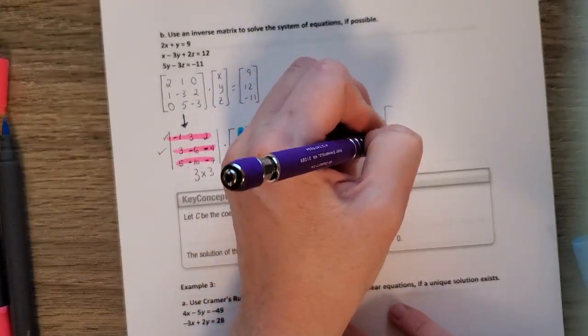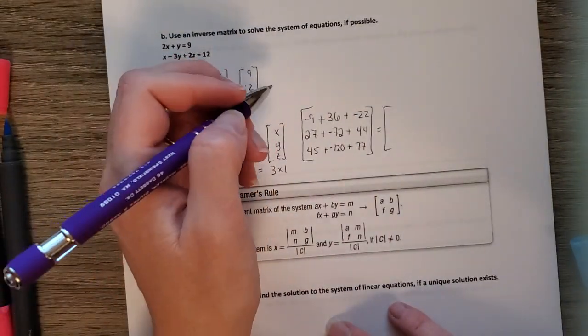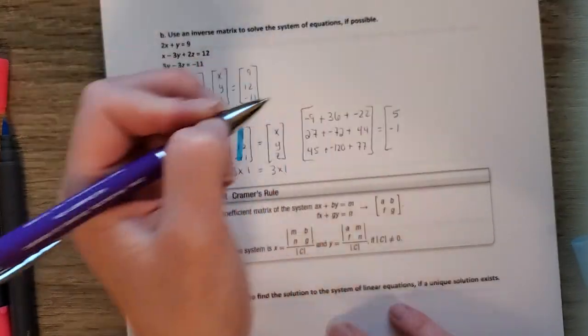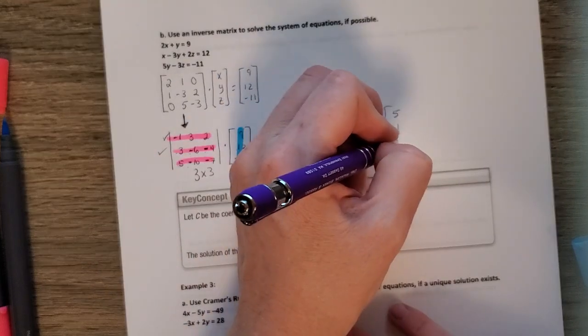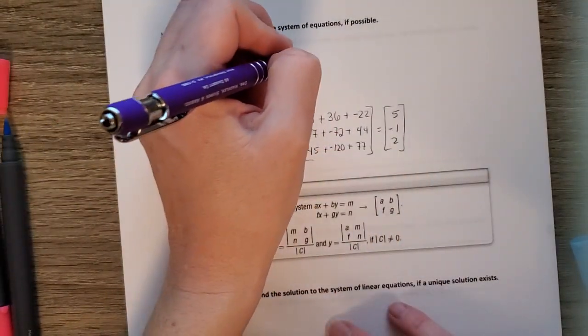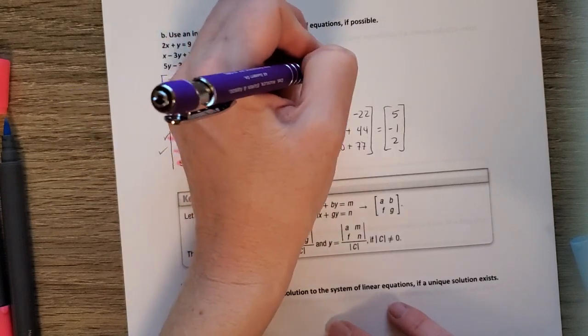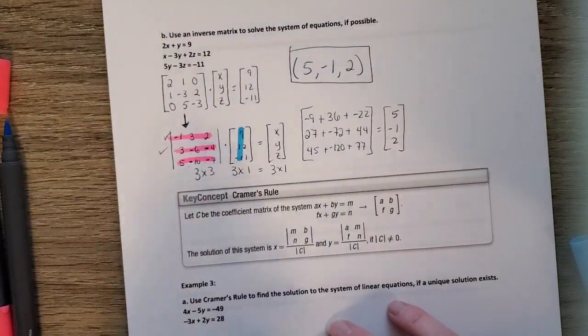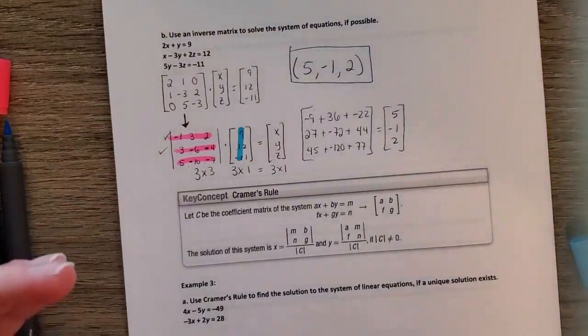And if we simplify those, the top row is 5. The next one is -1. And the last one is 2. So our answers are x equals 5, y equals -1, and z equals 2. And we've now solved our matrix, our system of equations.